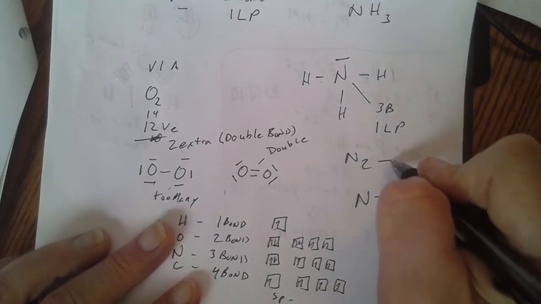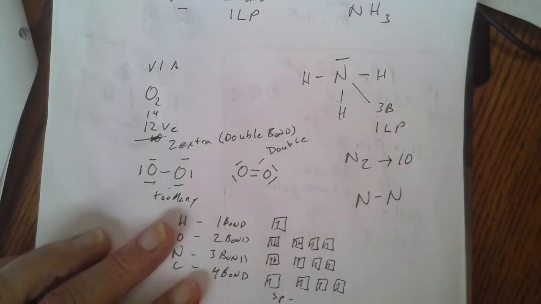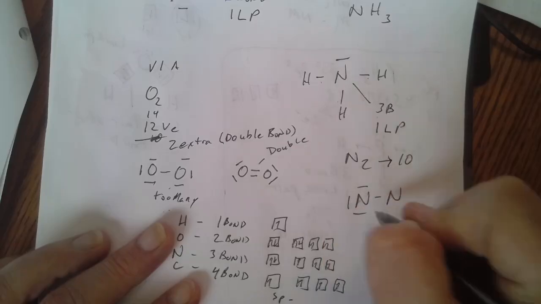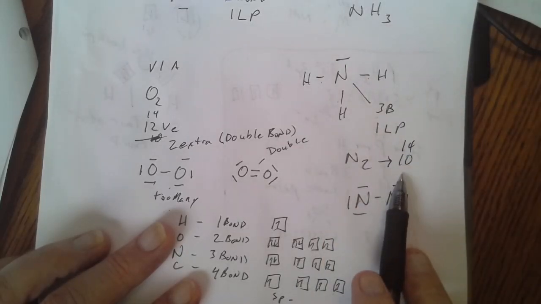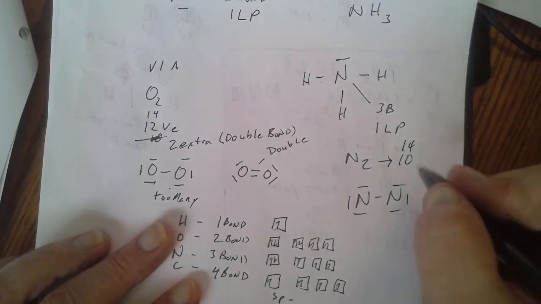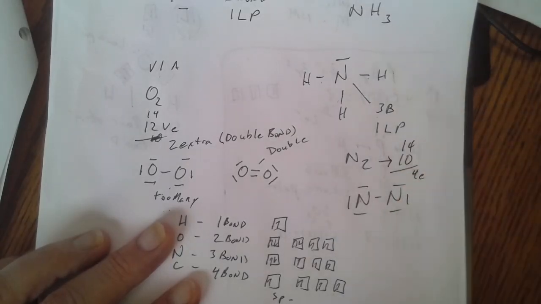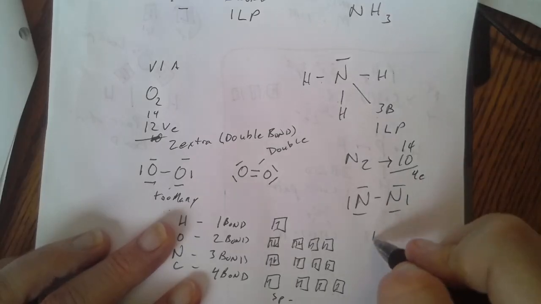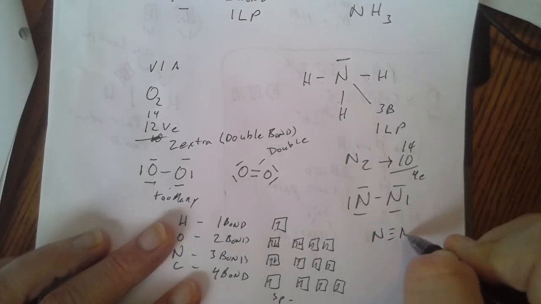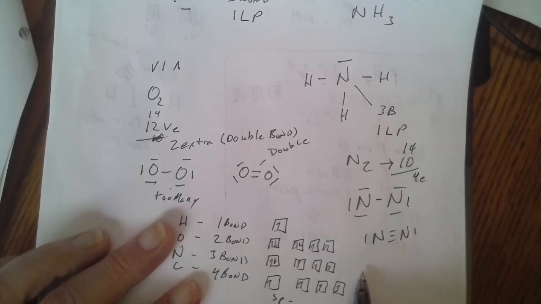Well, let's count it out. That's a total of 10 electrons, right? 2, 4, 6, 8, 10, 12, 14. How many are we over this time? We're 4 electrons over. That means we need 2 more bonds. Well, there's only one place that we're going to be able to put these bonds, and that's between the nitrogen.